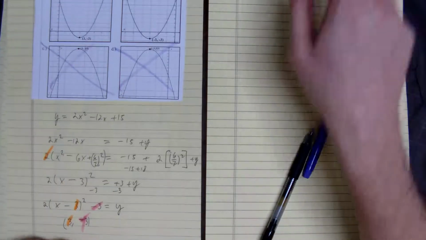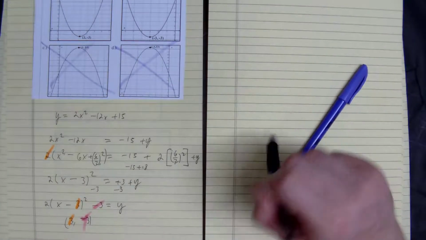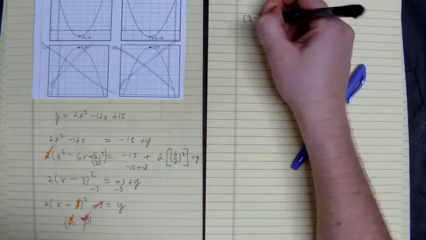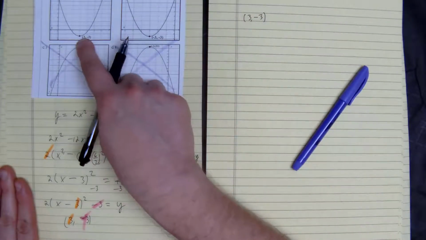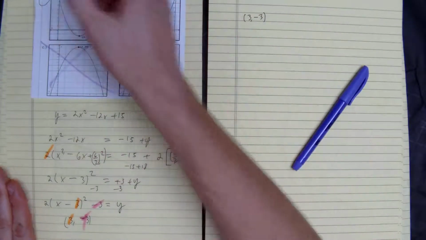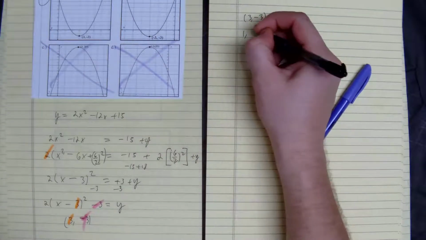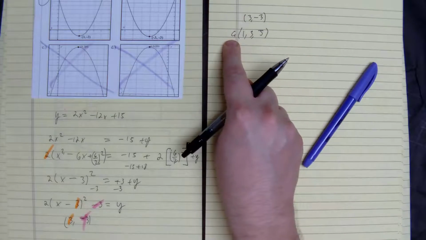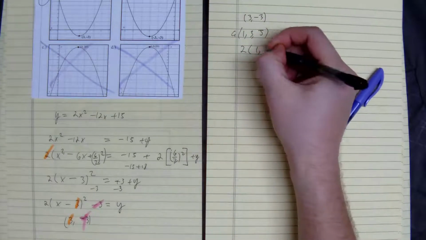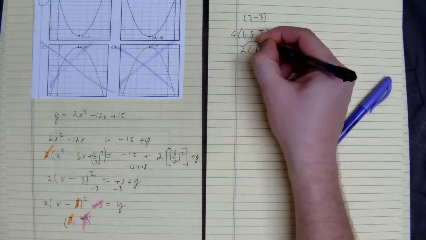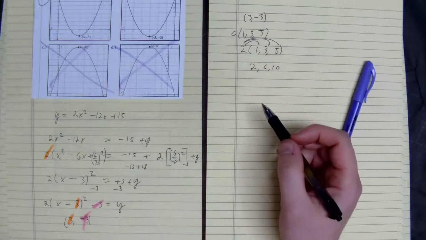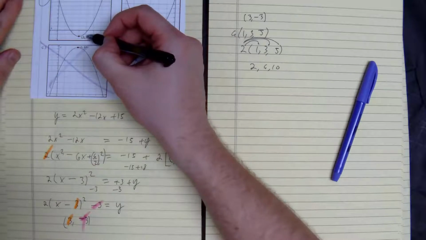Okay, so the only one that really fits this ticket of 3, negative 3 would be A. So A is probably the answer. We could check it using the 1, 3, 5 method, which is pretty quick. Use A, our leading coefficient 1, so we do 2 times 1, 3, 5. And this will work for all quadratics, 2, 6, 10. So the way we check it, go to the right one.